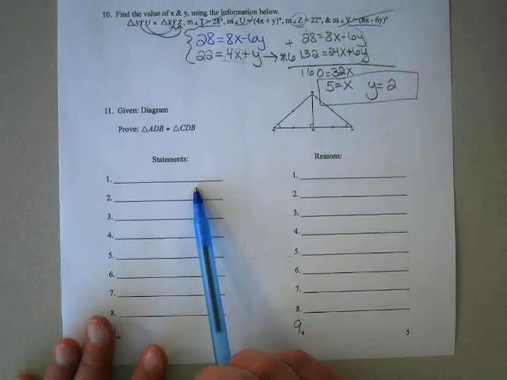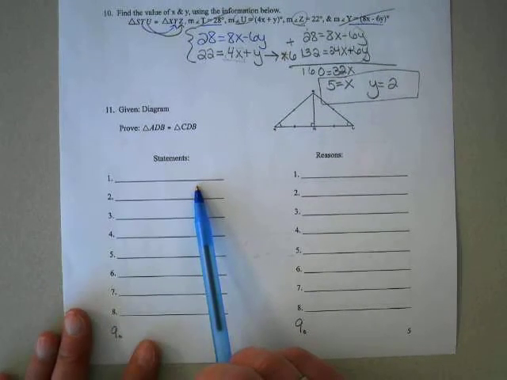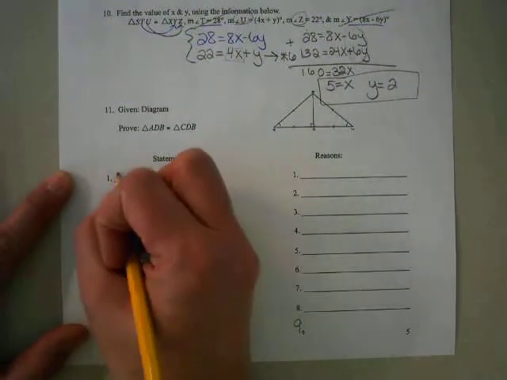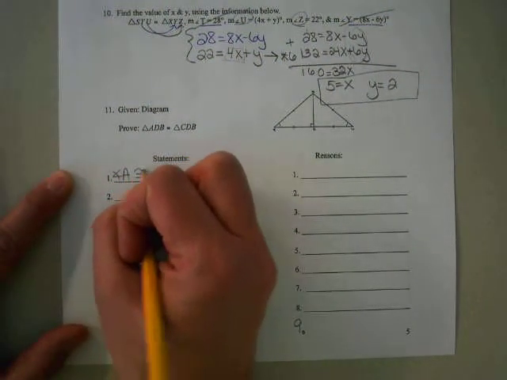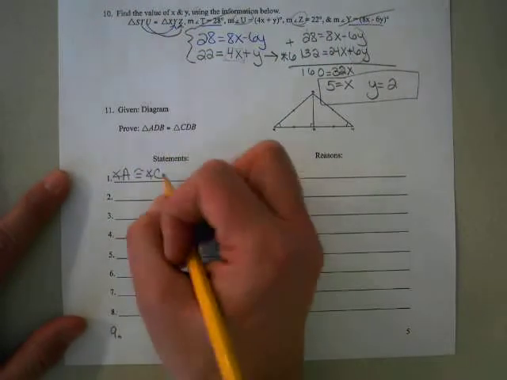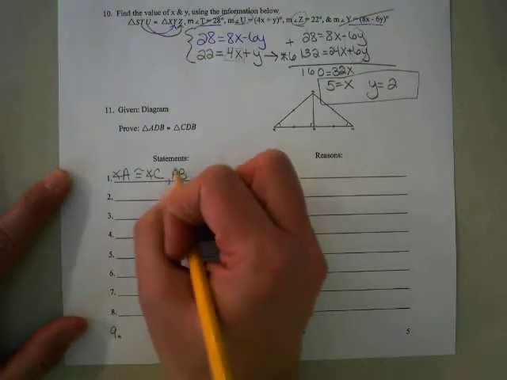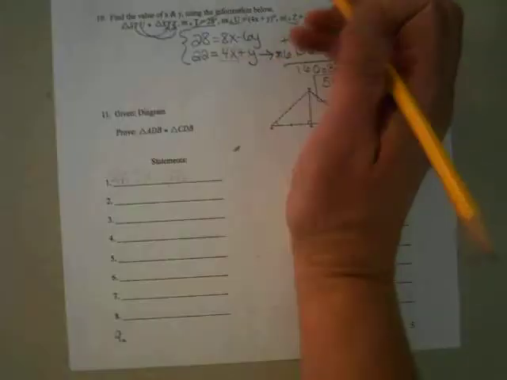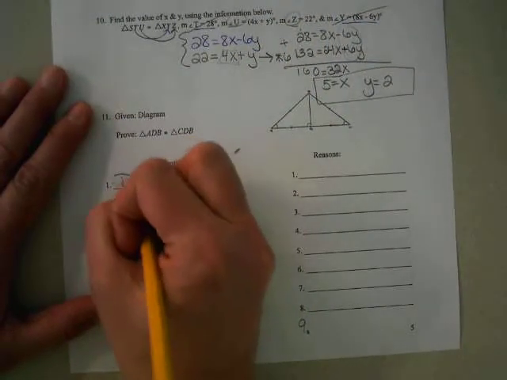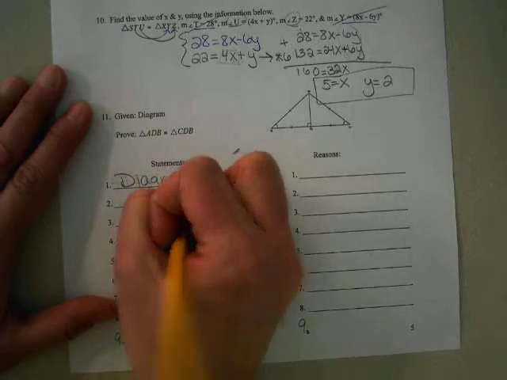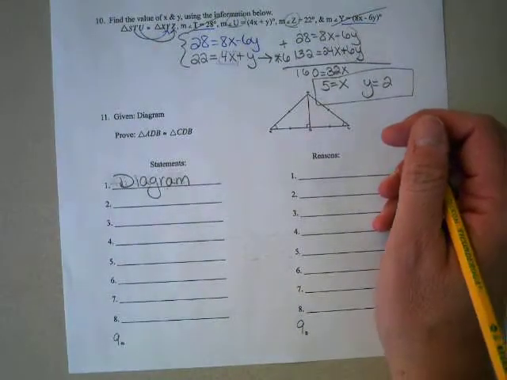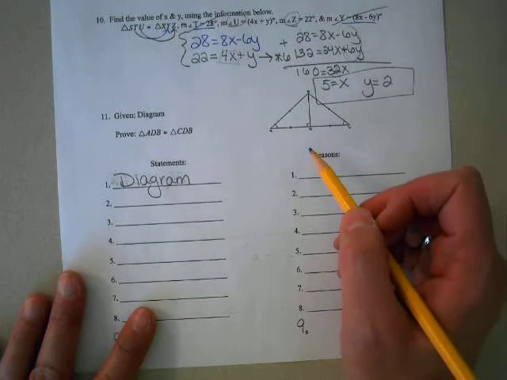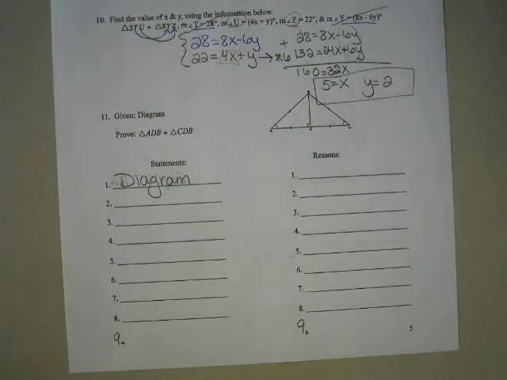So I'm not going to make you recopy and say angle A is congruent to angle C, and then angle AB is congruent. I'm not going to make you recopy that. We can just say diagram. What this word is telling you is everything that's marked in this picture is what's been given.